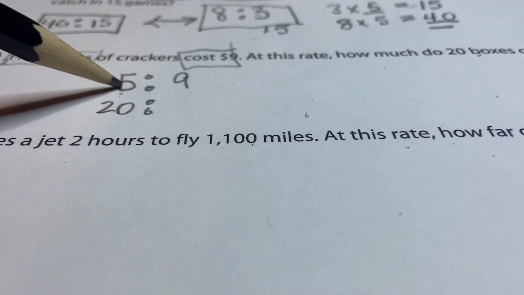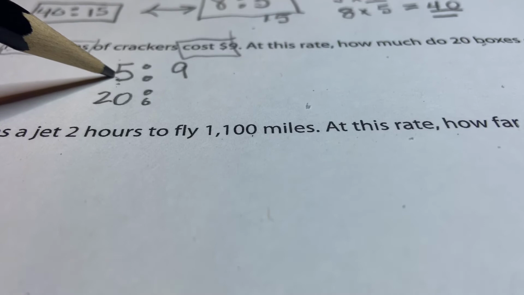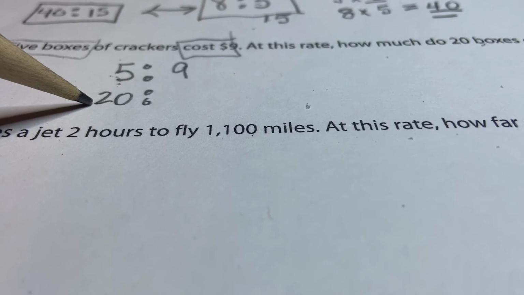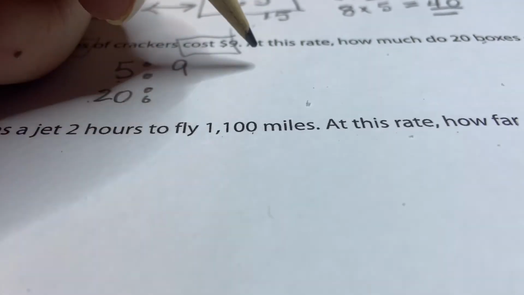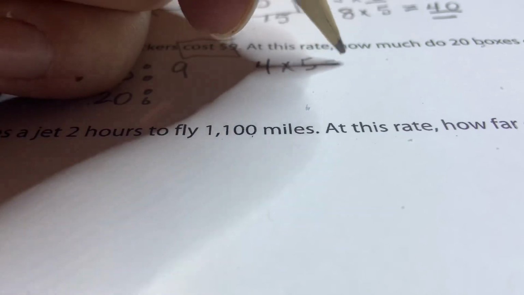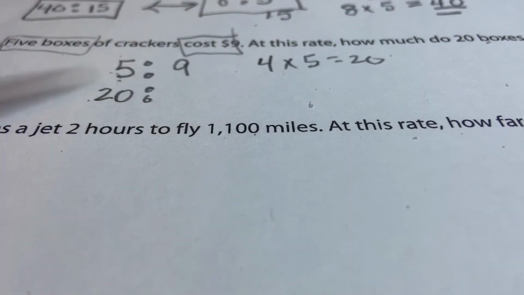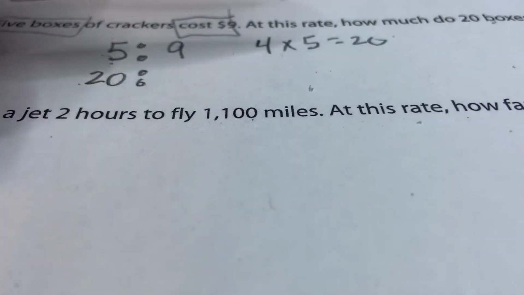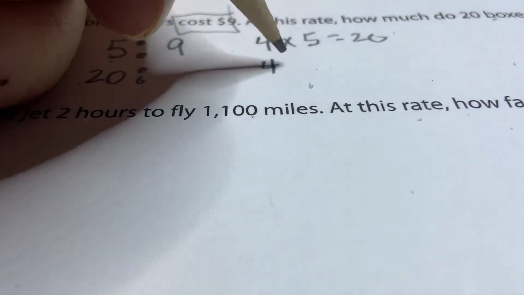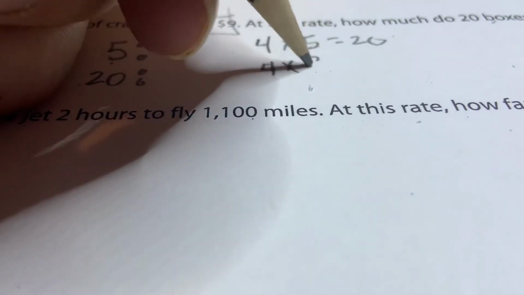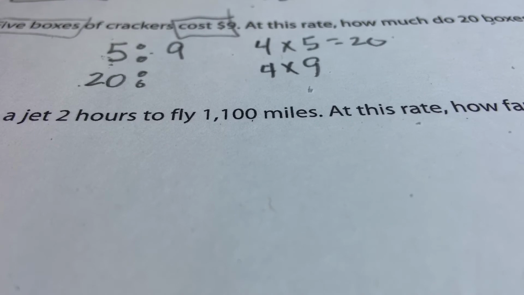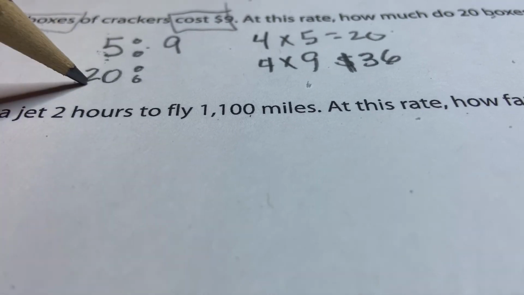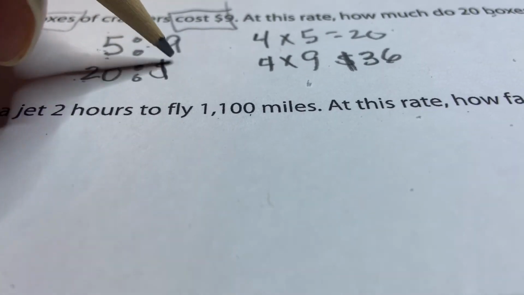How do we change the 5? We multiplied it by a number to get 20. So 5 times what gives you 20? 4 times 5 equals 20. And remember, what we do on one side of a ratio, we have to do to the other side. So we have to multiply 4 by 9. So what's 4 times 9? 36. So every 20 boxes is going to cost $36.